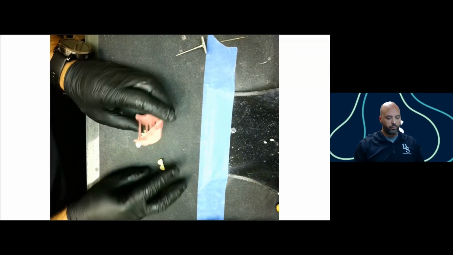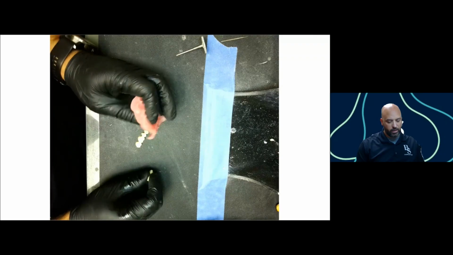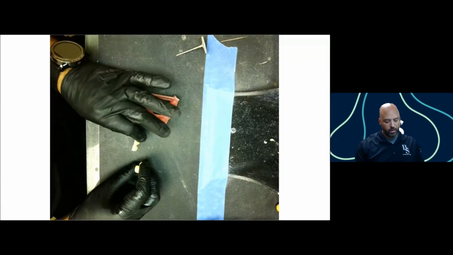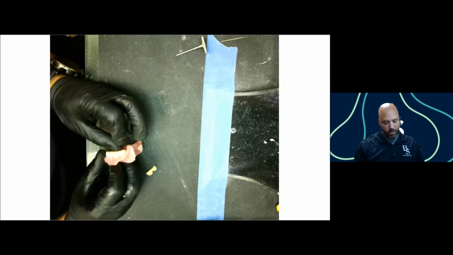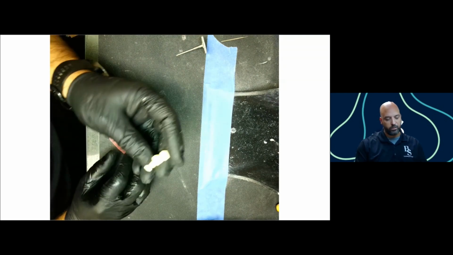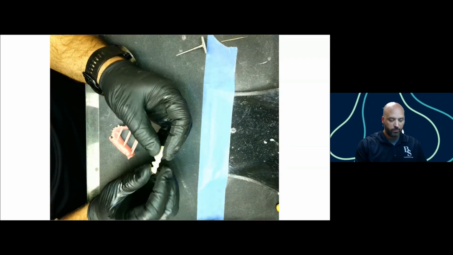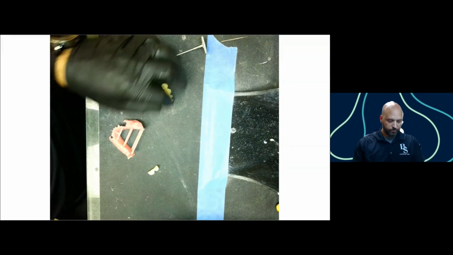All right, so now that we've post-processed our denture base and our teeth, now we need to fit them. The teeth need to fit into the pockets. There's a lot of little nubs on the bottom here that we'll need to finish off.